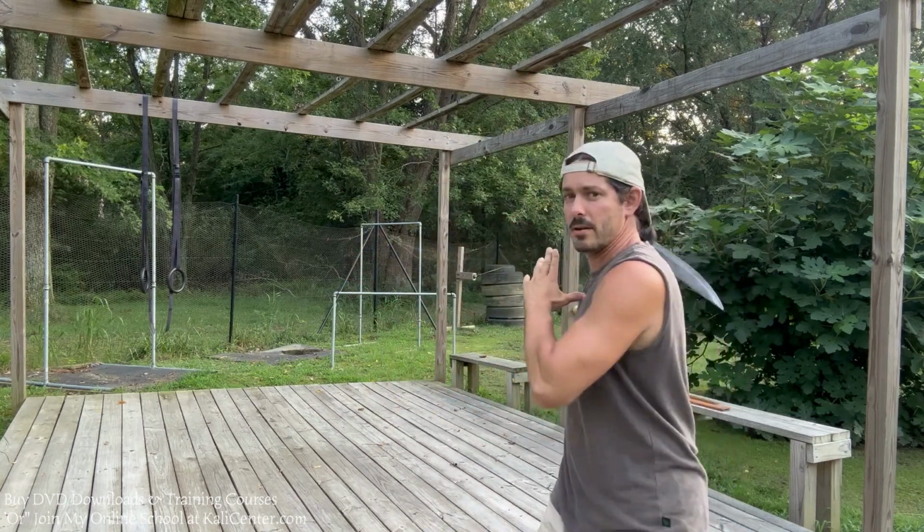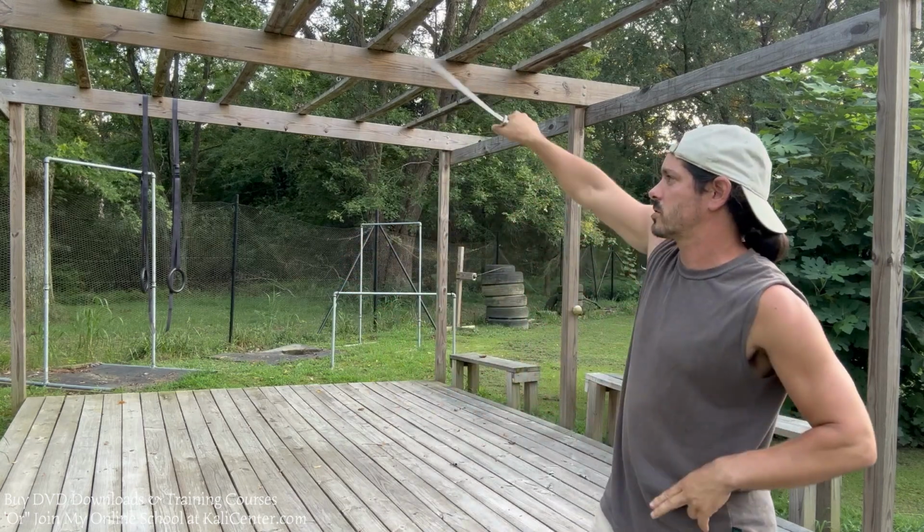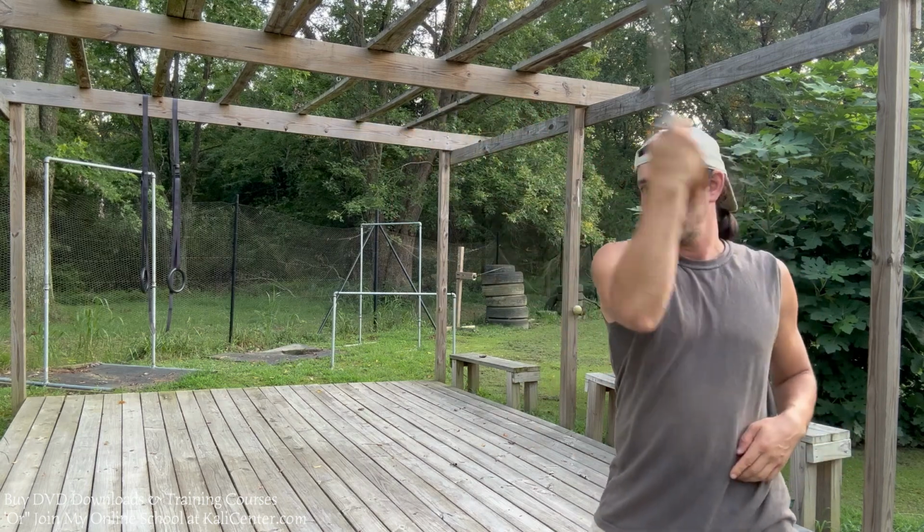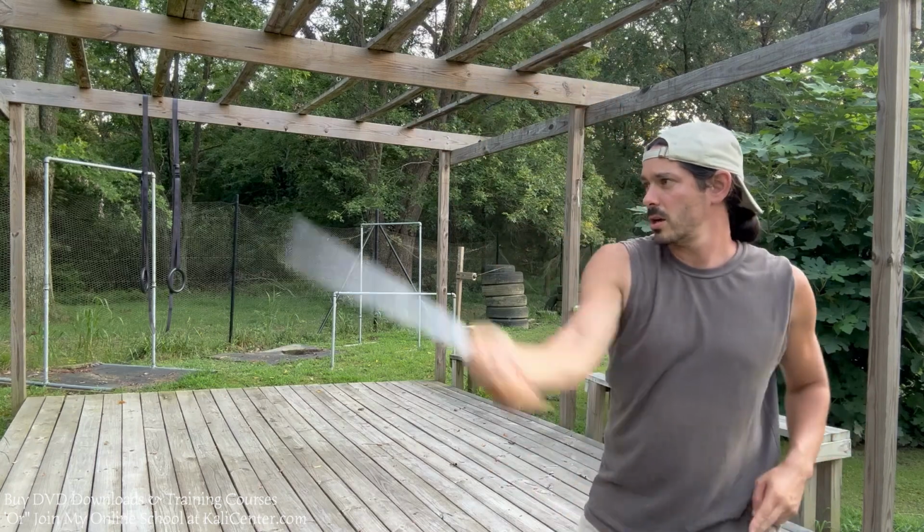Okay, so again, from another angle, we're gonna throw that way up high, top edge to main edge.